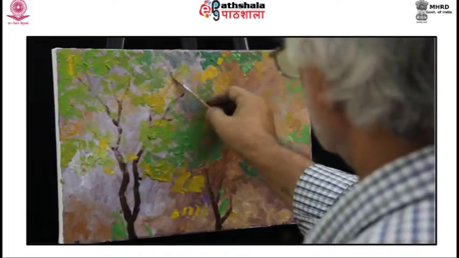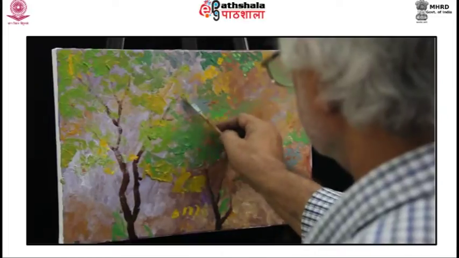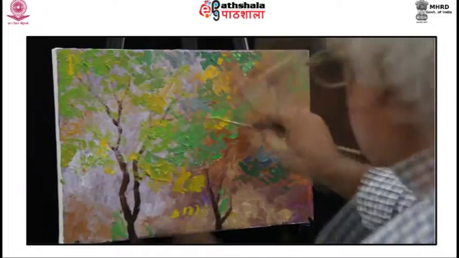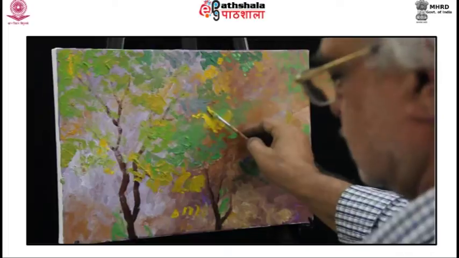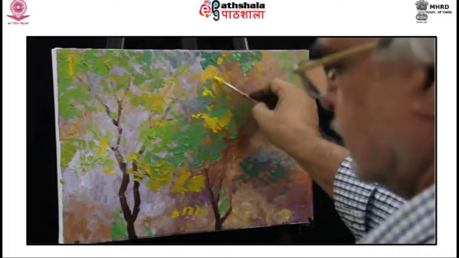The whole essence has been brought to simplest form with twists and turns of brush strokes, loaded with tones of greens, yellows, and blues.